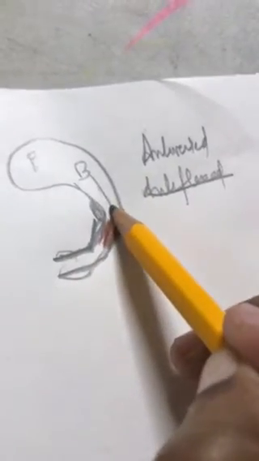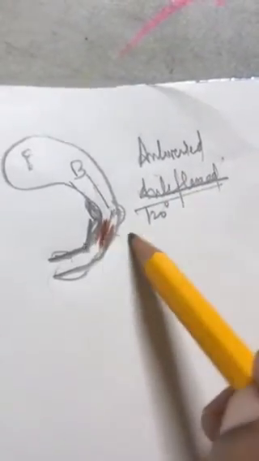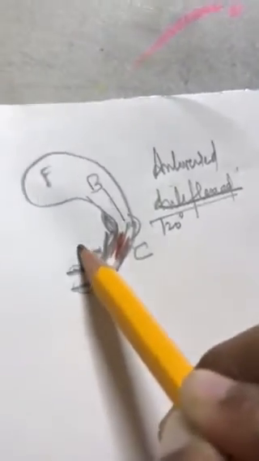Anteverted and anteflexed. What is anteflexed? The angle between the body of the uterus and the cervix of the uterus. There is an angle of 120 degrees, and it is called an anteflexed uterus. Anteversion means between the cervix and the vagina there is a 90 degree angulation. This is very important. This is point number 1.